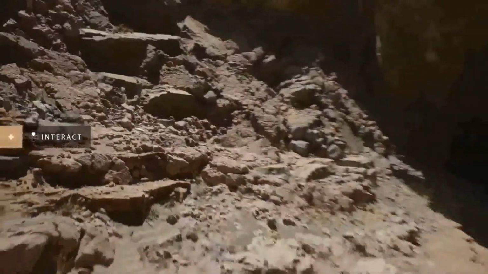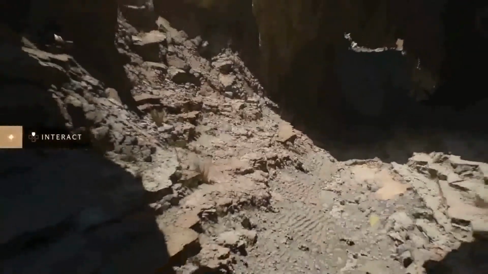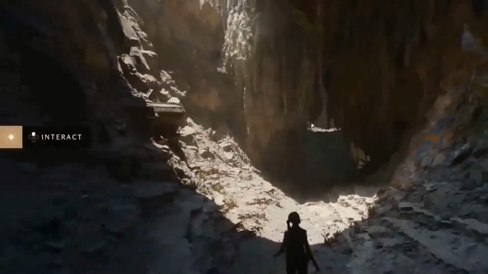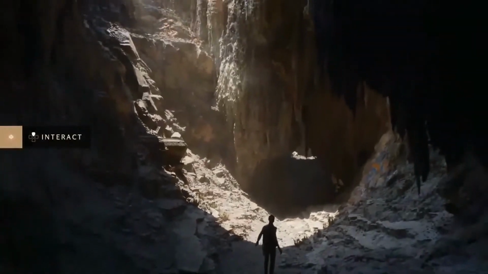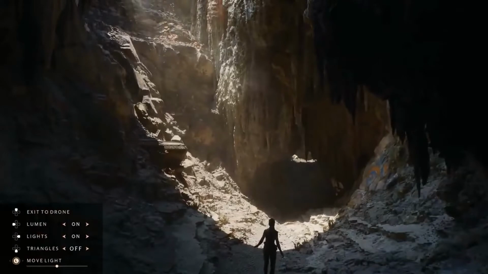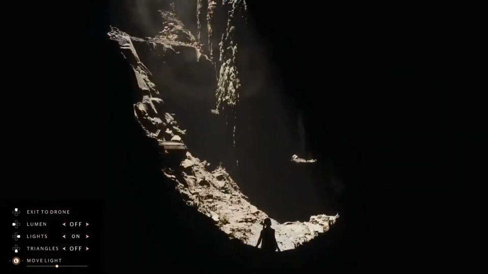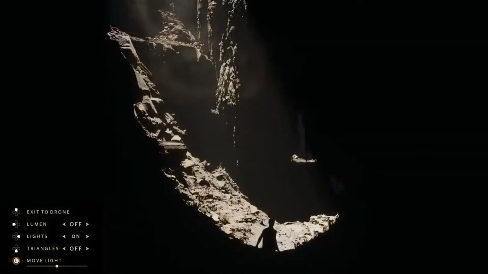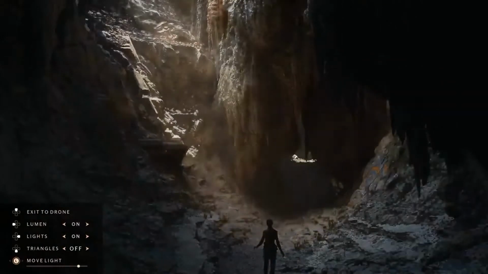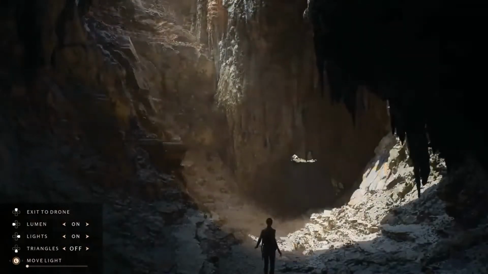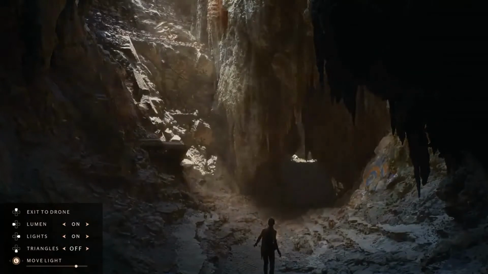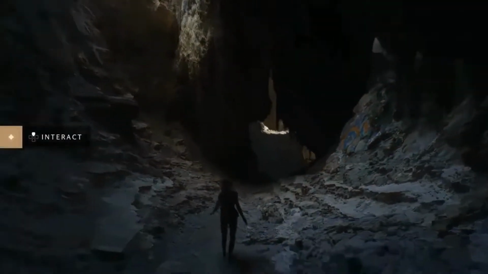Speaking of lighting, all of the lighting in this demo is completely dynamic. With the power of Lumen, that even includes multi-bounce global illumination. No light maps, no baking here. Without GI, all of that beautiful lighting is gone. With Lumen enabled, we can move the light and the bounce changes instantly. Okay, let's keep going.